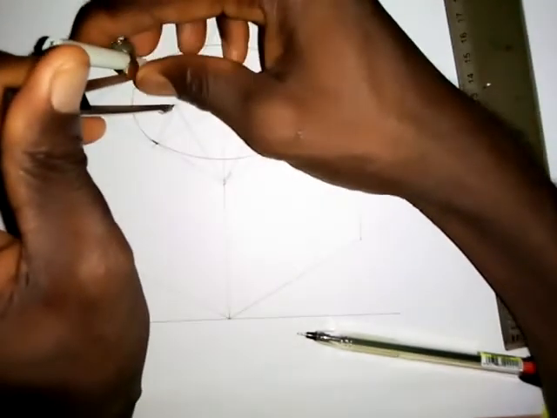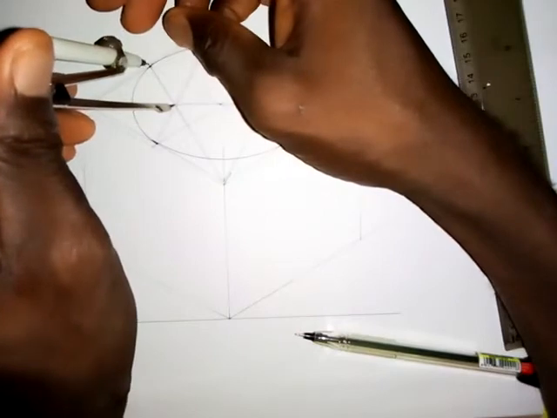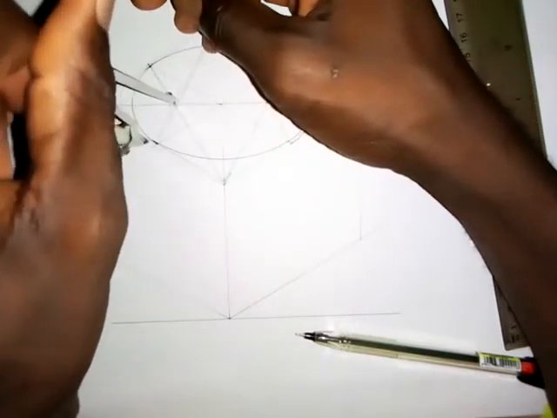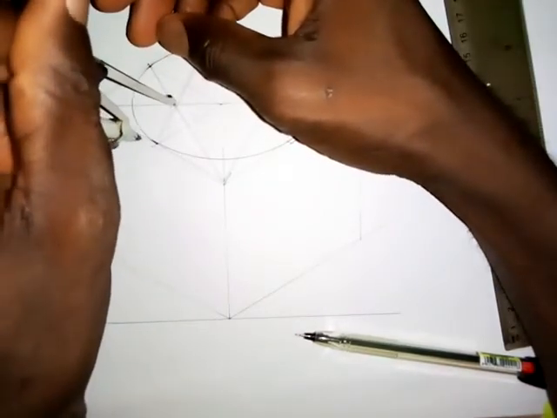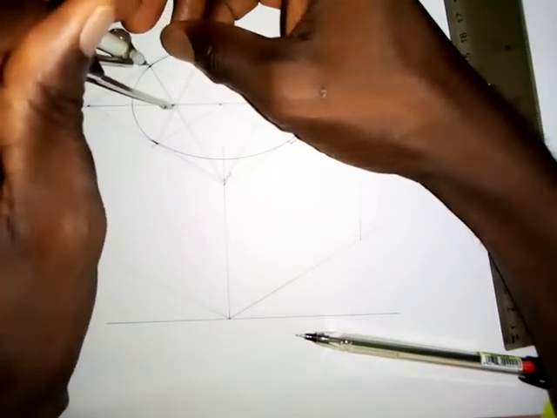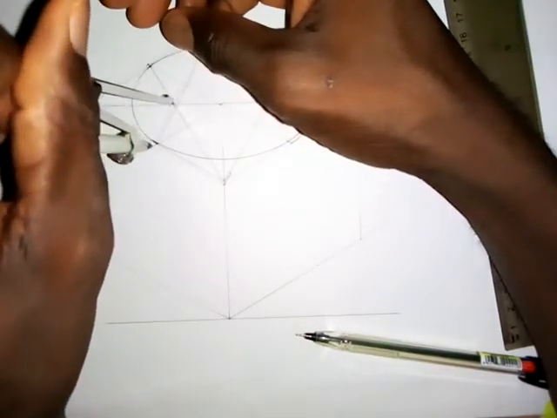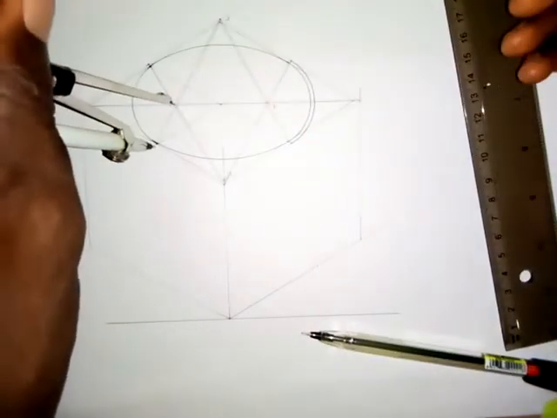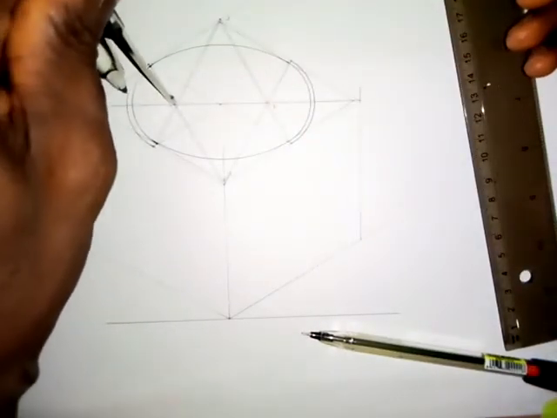Extend it here from here. Draw an arc from here. It goes like this.